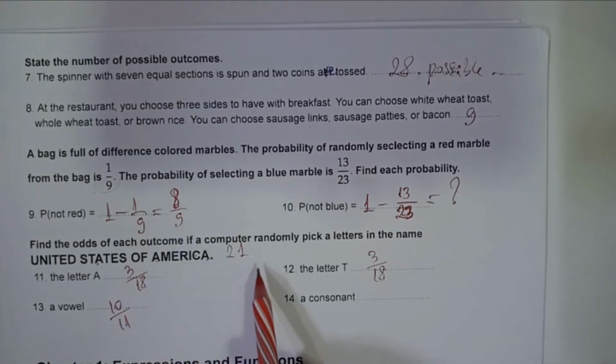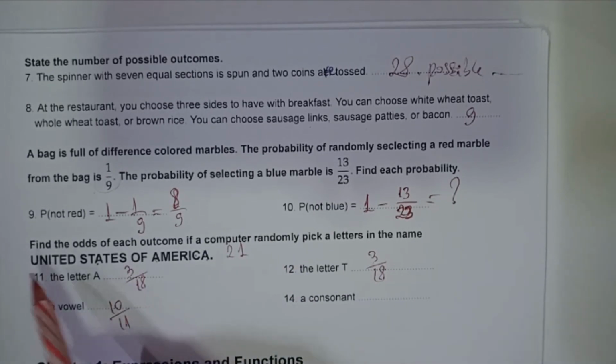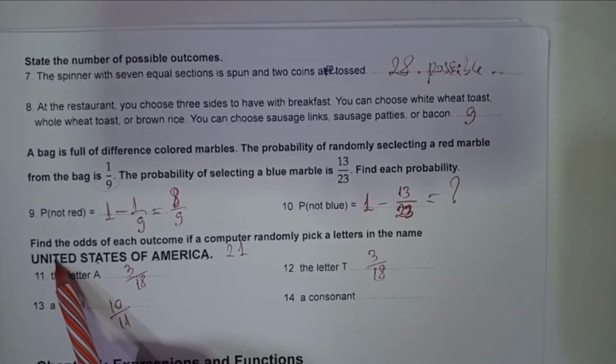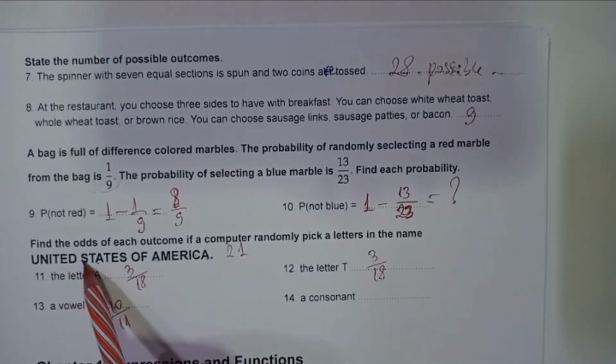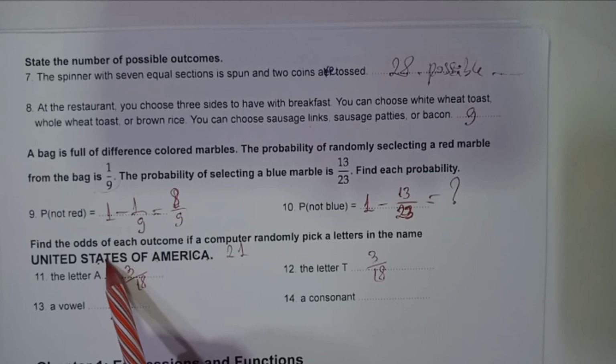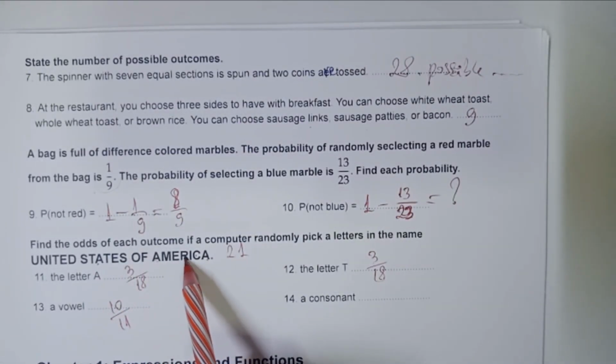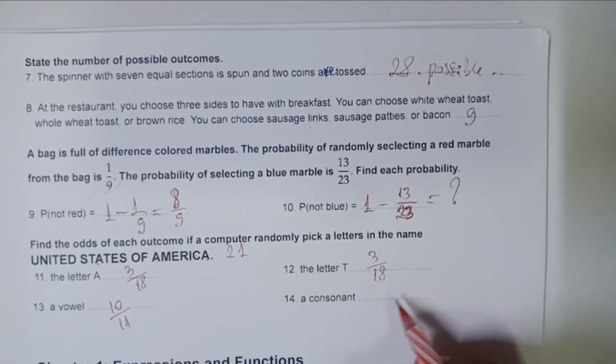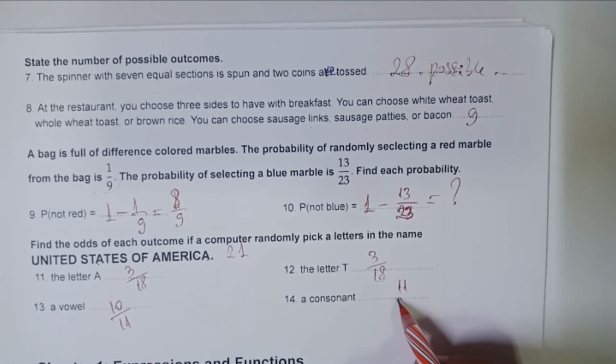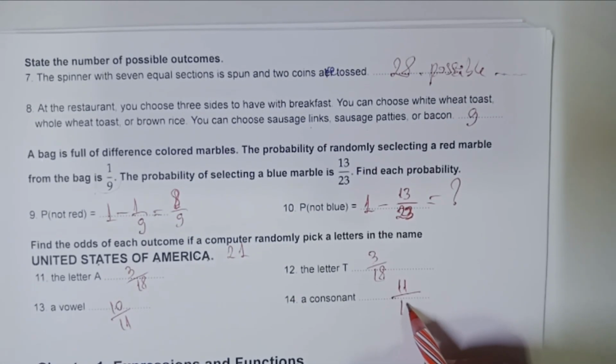You want 10, but altogether is 21, so there's still 11 more that you do not want. Now for consonant, you have 1, 2, 3, 4, 5, 6, 7, 8, 9, 10, 11. So this one you have 11. So 11 over 10.